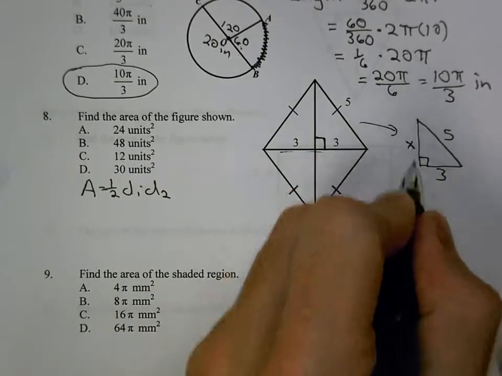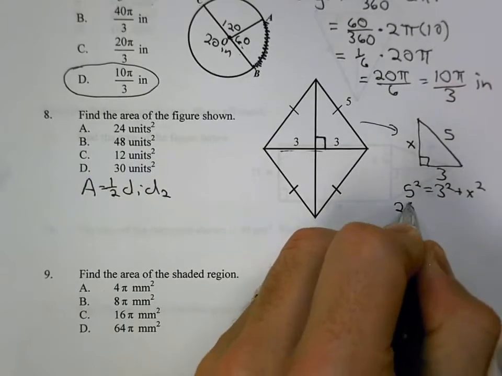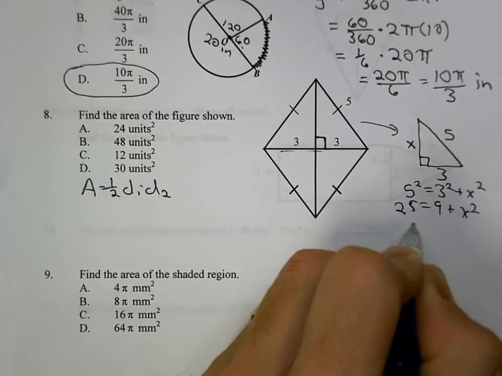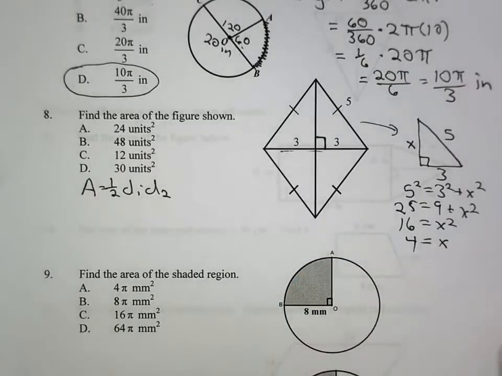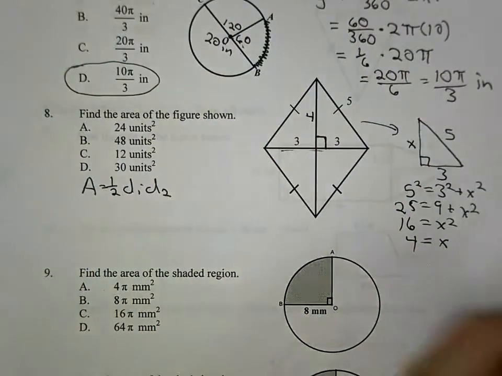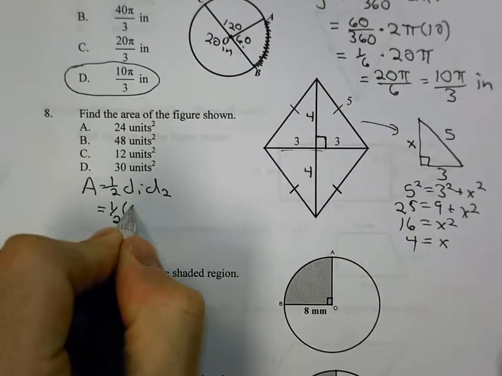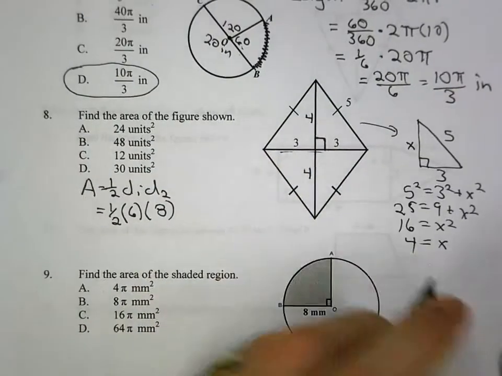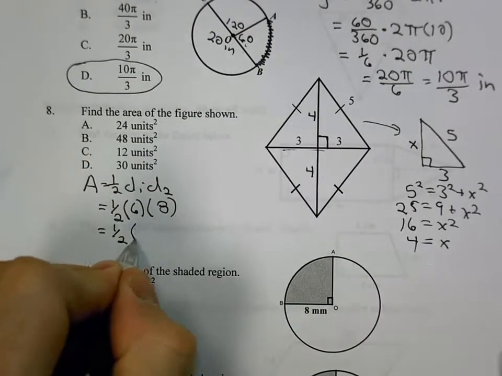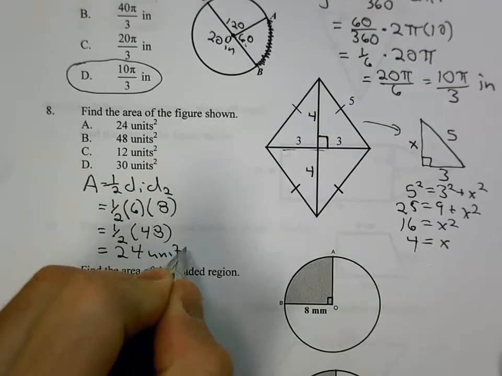By Pythagorean theorem, we would have here that 5 squared equals 3 squared plus x squared, 25 equals 9 plus x squared, 16 equals x squared, and x ultimately is 4. That tells us that this is 4. In a rhombus, those diagonals bisect each other, so that would also be 4. So now we know our diagonals are 6 and 8. Make sure you add to get the total length of the diagonals. So that's going to be 1/2 of 48, or 24 units squared.